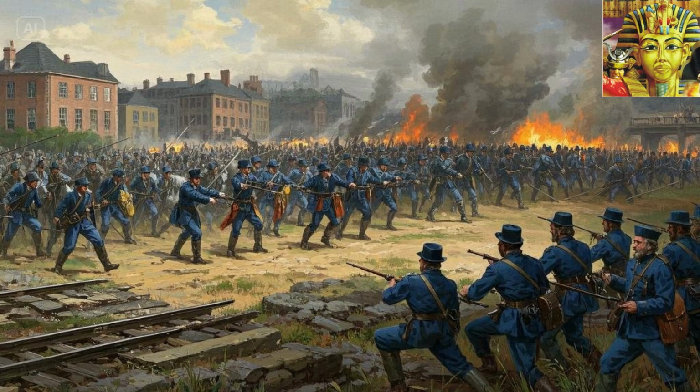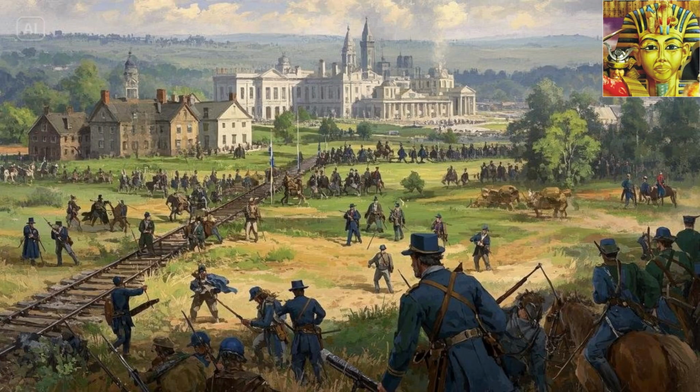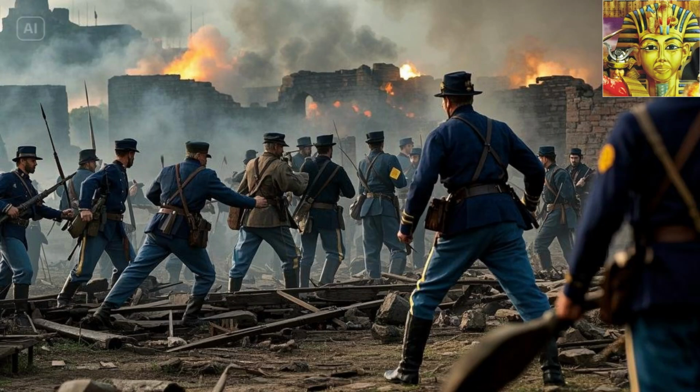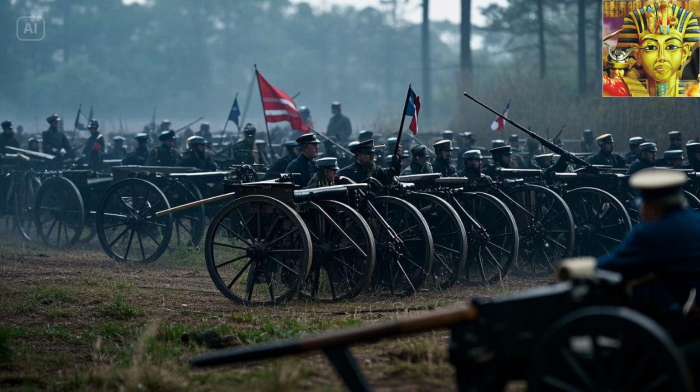However, the Union victory at Atlanta provided a much-needed boost to Lincoln's campaign. The fall of Atlanta was seen as a clear sign that the Union was winning the war, and it helped to rally support for Lincoln and the Republican Party. Lincoln's re-election was a crucial moment in the Civil War, as it ensured that the Union would continue to fight for the preservation of the United States and the abolition of slavery.